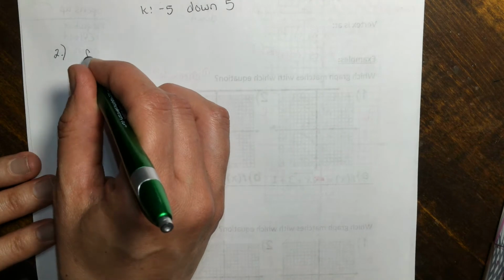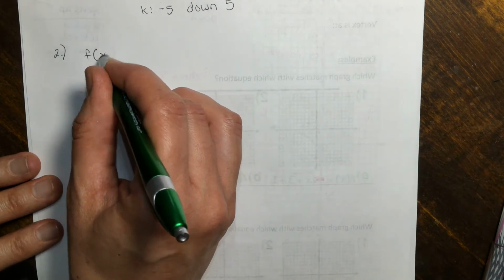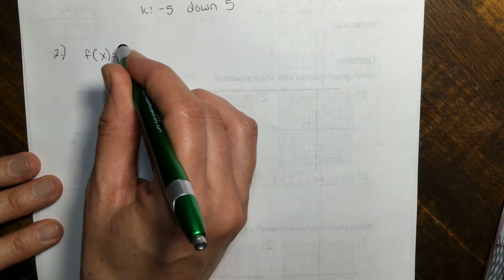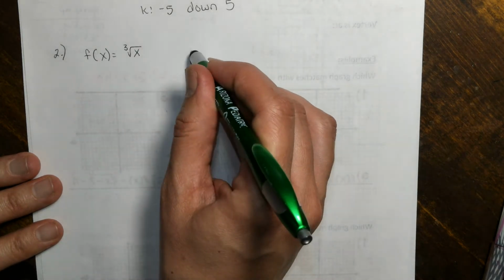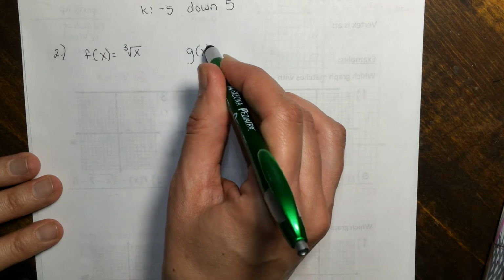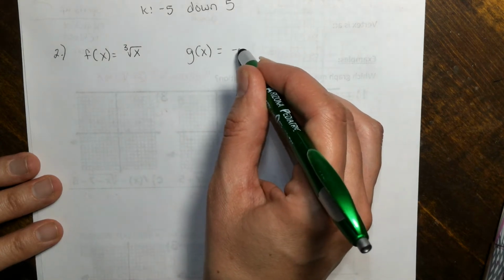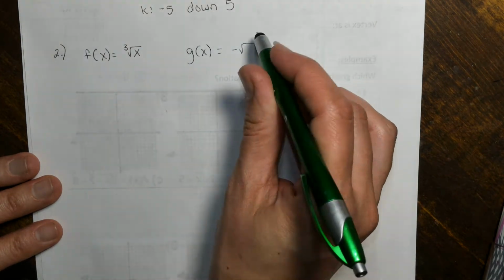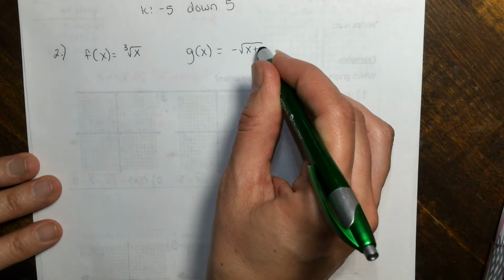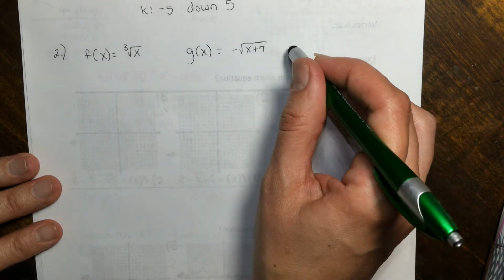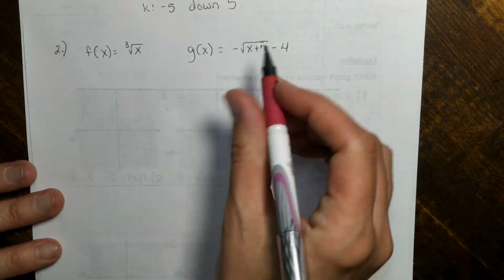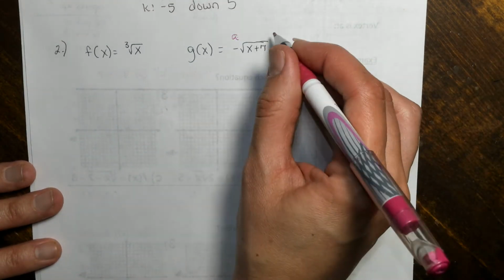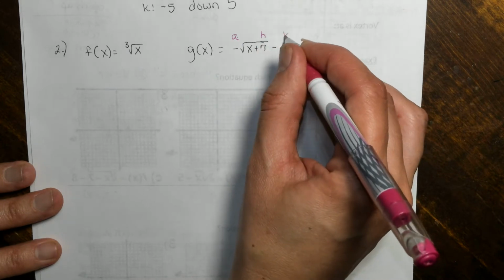If we have a cubed root function, it's still going to be treated the same way. There's a cubed root function, and then we'll do g of x is negative times the cube root of x plus 7 minus 4. So we'll label each one. Here's where A is, here's where H is, here's where K is.